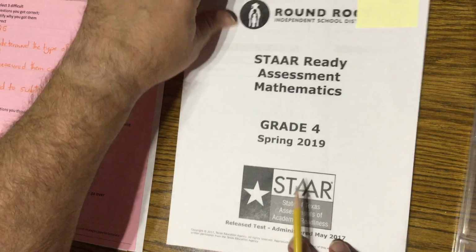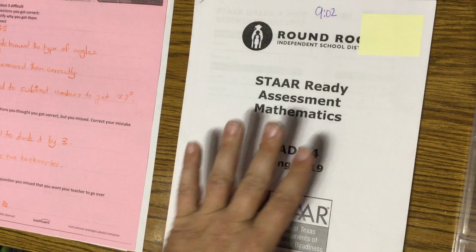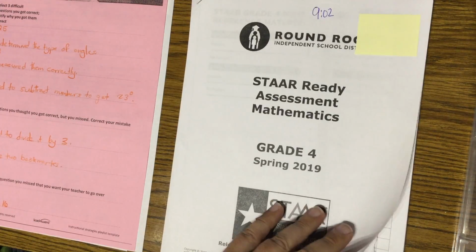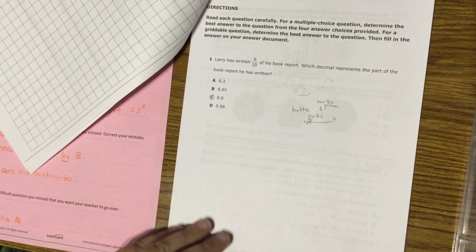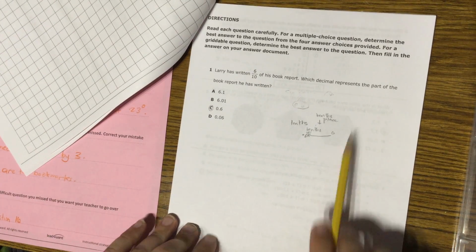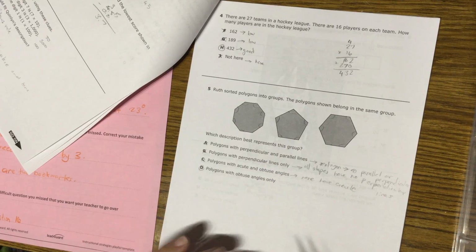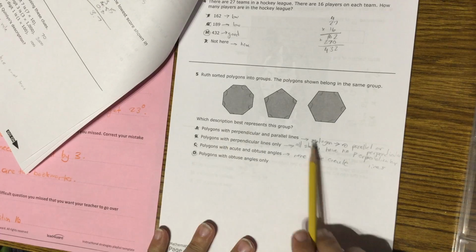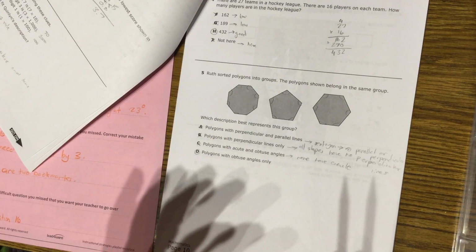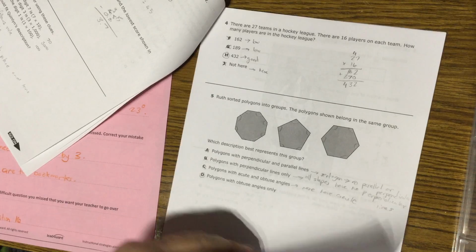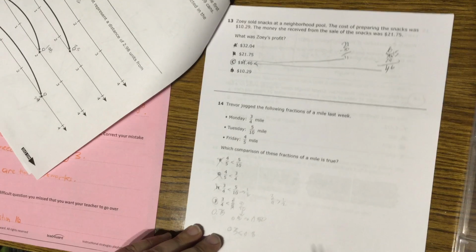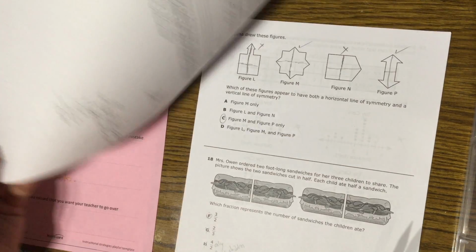The next thing is the test itself. Because the STAAR Ready is a released STAAR test, we can send this home unlike other tests. And what you'll notice when you go through here is not only the questions, but your students' work. And what I'm looking for is something like this, where the student actually labels what they're working on and then justifies or disproves each particular answer and shows their work. So you can flip through here and you can see where they are or aren't showing their work.